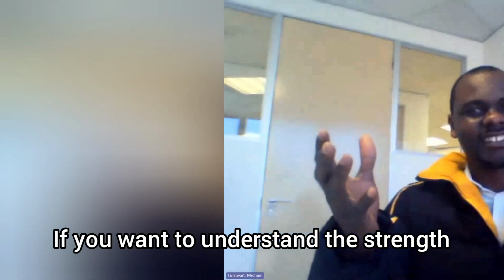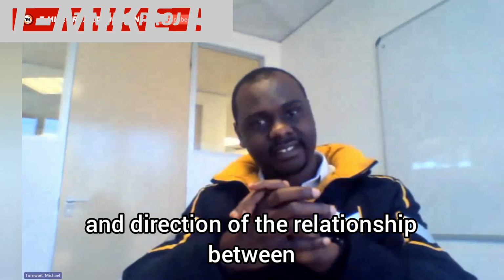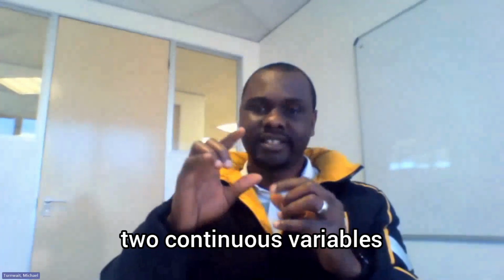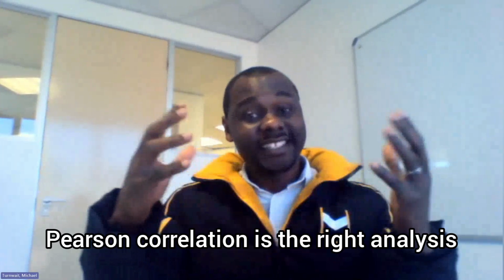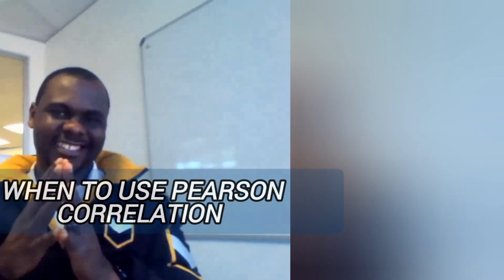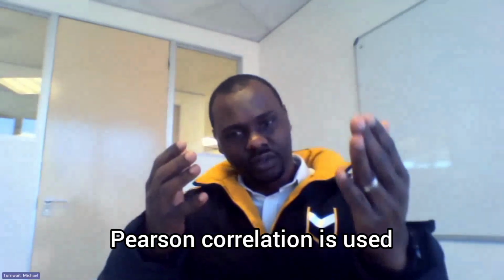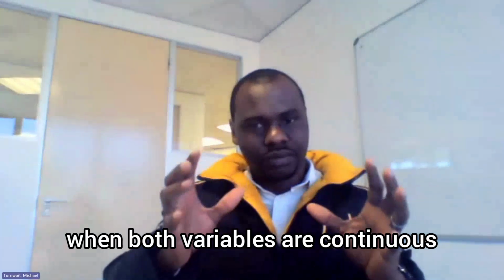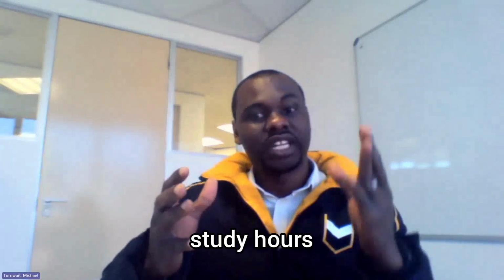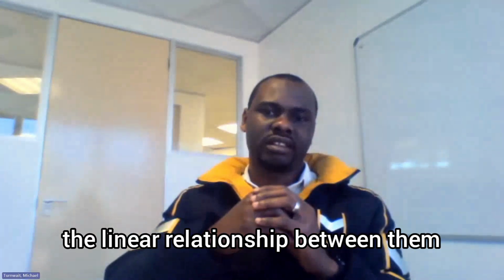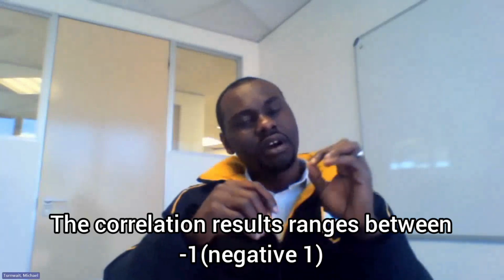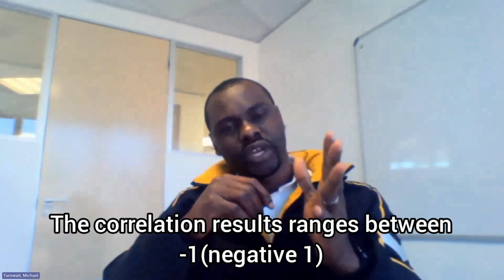If you want to understand the strength and direction of the relationship between two continuous variables, Pearson correlation is the right analysis. Pearson correlation is used when both variables are continuous, for example, study hours and test scores. You want to measure the linear relationship between them. The correlation result ranges between -1 and +1.